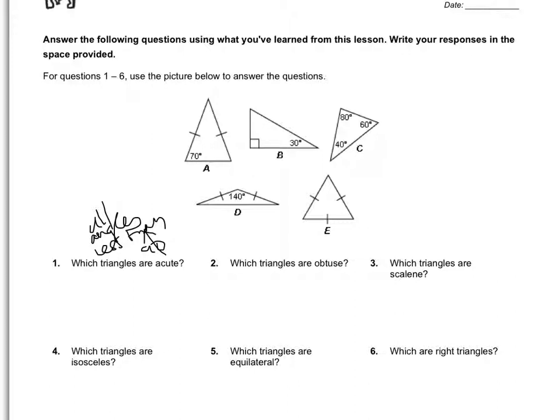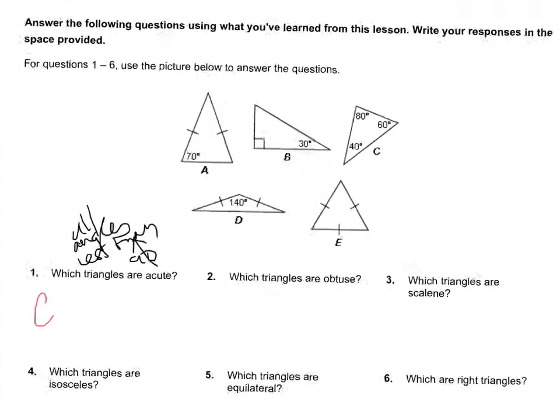Now, for some of these, it's really easy to tell. Like C, they give you angles of 80, 40, and 60. You know without a shadow of a doubt that it is acute because every single one of those is less than 90. But the rest, they don't give you all that information. So there's some things you need to know.